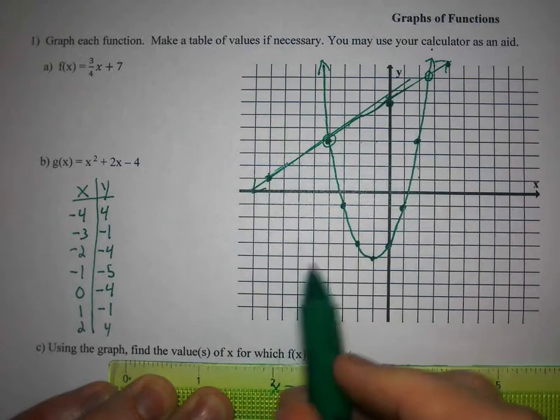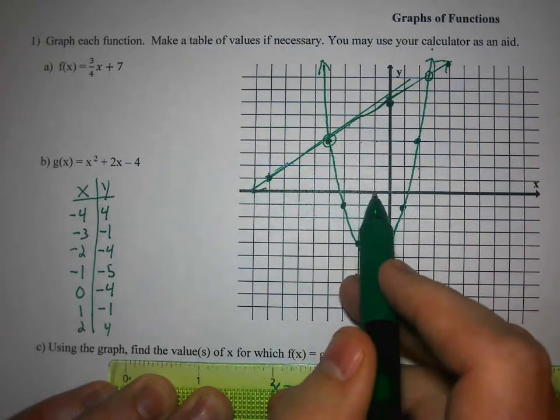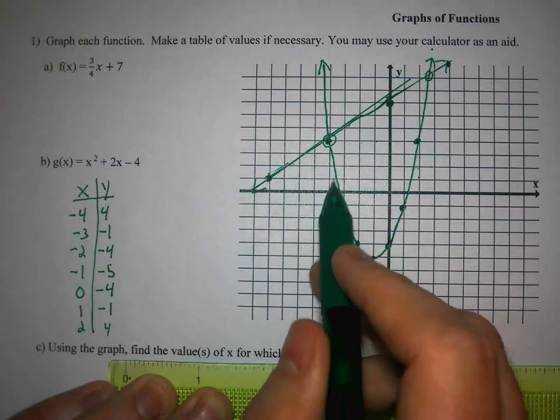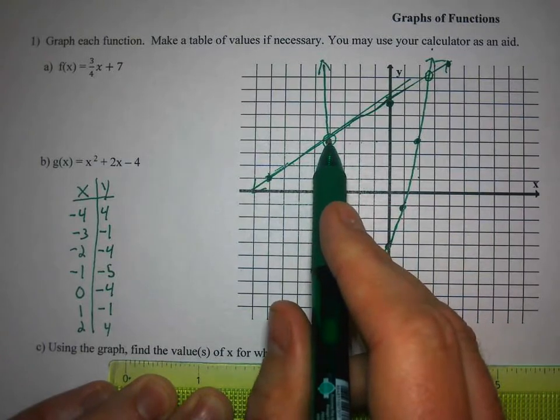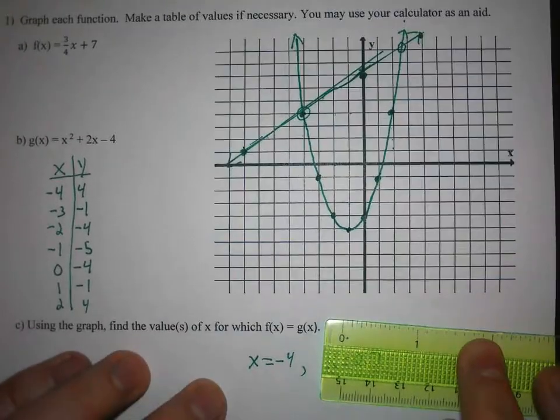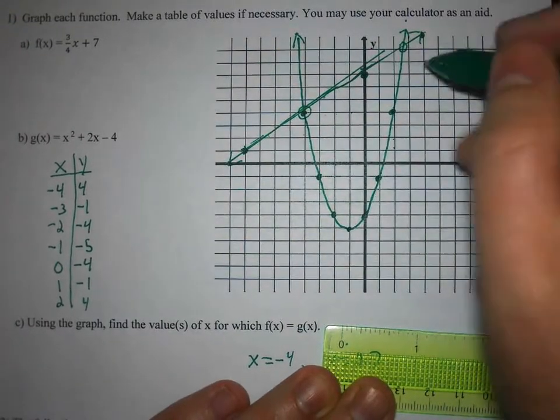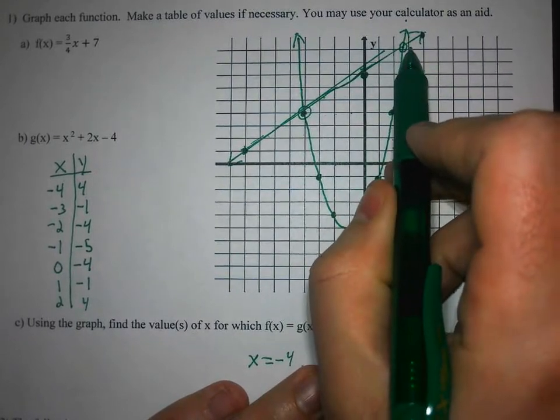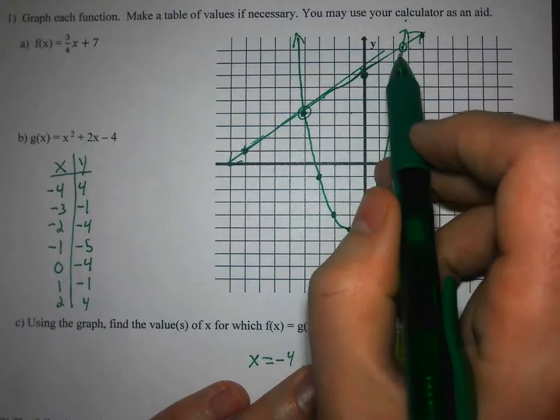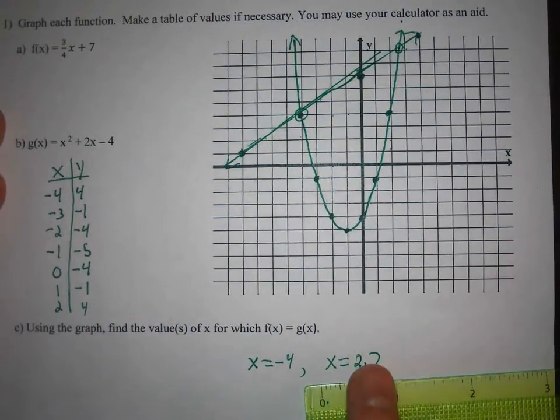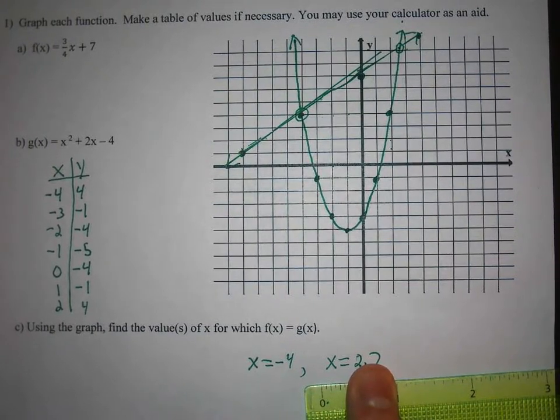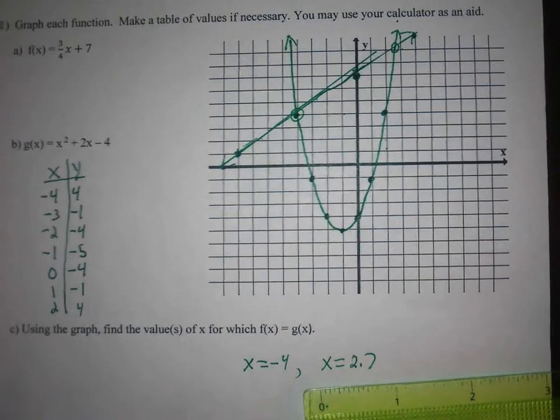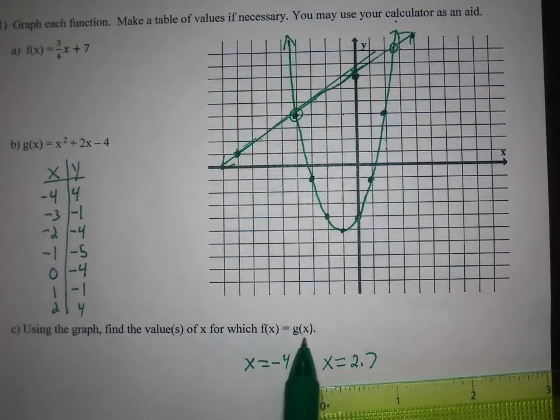The first one is fairly easy to find. The x value, negative 1, 2, 3, 4. So that's where they intersect, for the x at negative 4. So that's one of your answers, x equals negative 4. And then the other x value where they intersect, it looks like if you go between 2 and 3, maybe 2.5 or 2.6 or 2.7, I have 2.7 on mine, but as long as you have right around 2.5, 2.6 in that area, then that'd be acceptable. So that's just saying, where does the y equal the y? So y on one graph equals the y on the other graph.